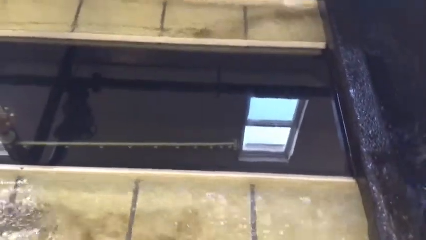There it goes. Now that surface wash will start. What that does is it breaks up the surface so that if there's any mud balls or anything in there, it'll break that up.